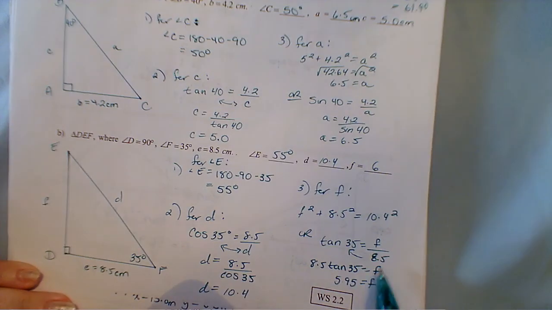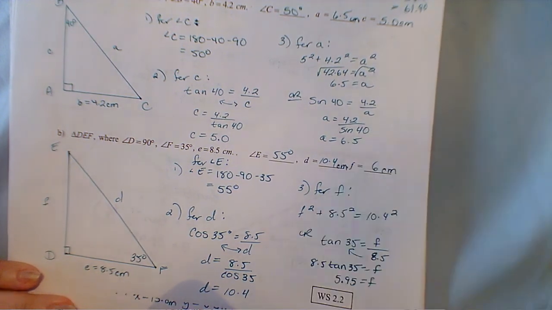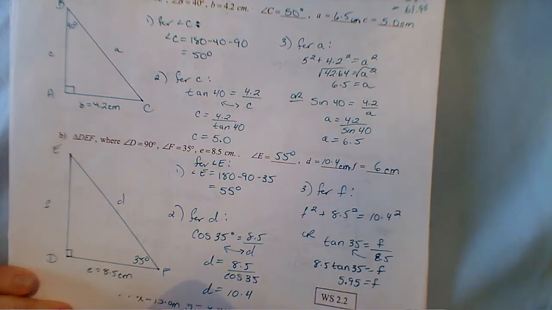So again, F is on top, which is good, which means we just kick up the 8.5 to the other side, and we multiply with the tan 35 that's sitting there. So tan 35 times 8.5, and in your calculator you get 5.95. So if you round up, that 5 causes the 9 to become a 10, which you carry the 1 over, so it's just 6. So 6 centimeters in this case. So there you go. So that's the end of 2.2.